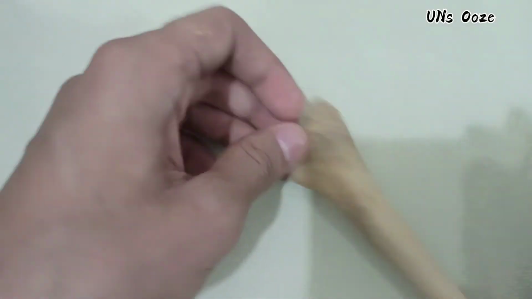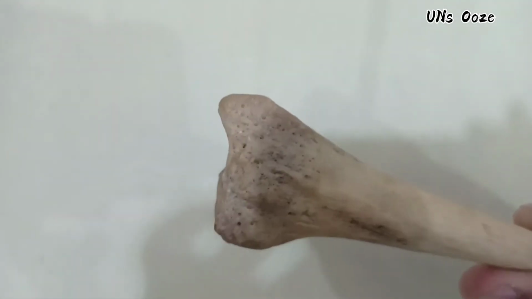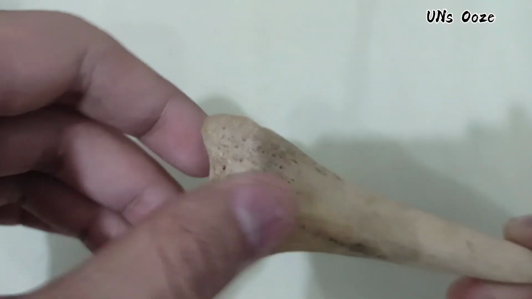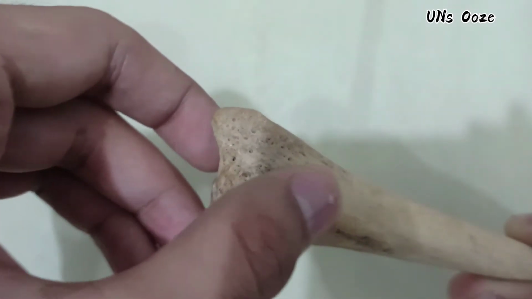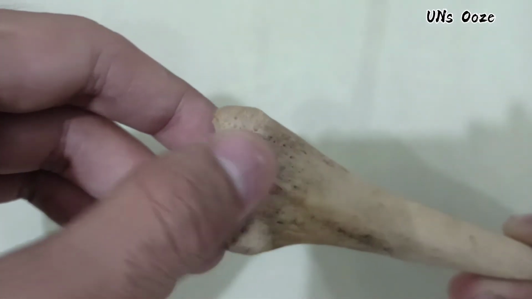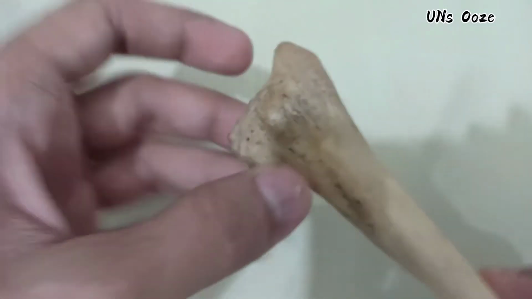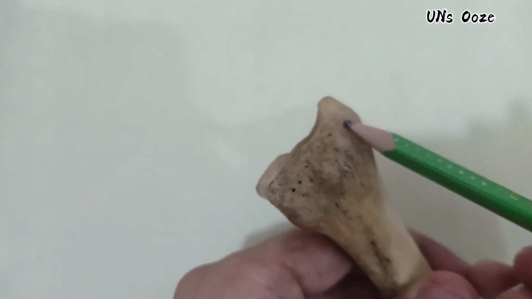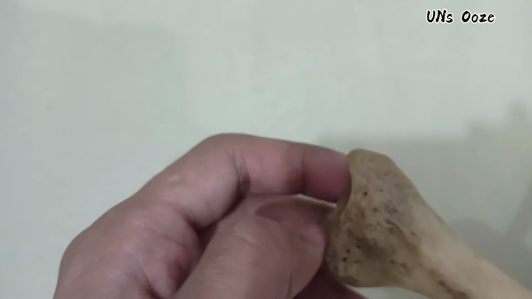Okay, so on the lower end, on the posterior aspect, there is a tubercle. This is known as the tubercle of Lister, and there are also, on the posterior aspect, grooves for the extensor tendons.